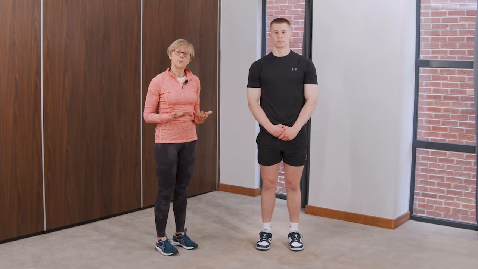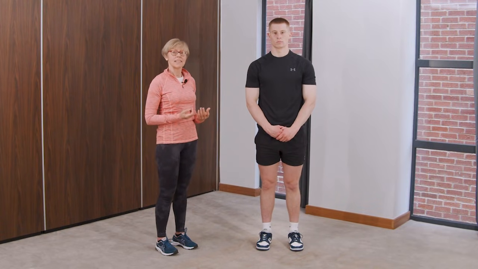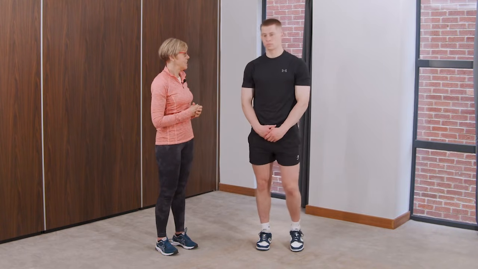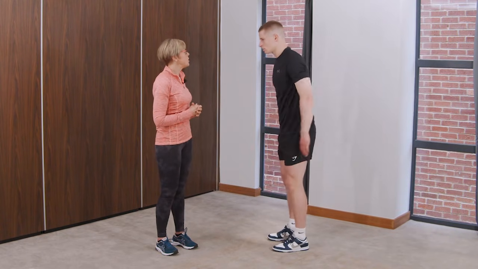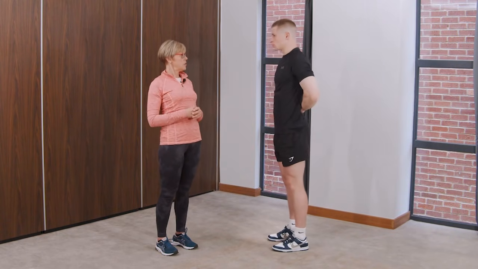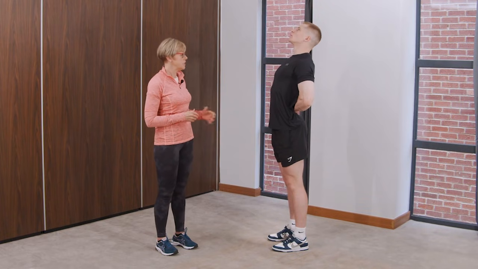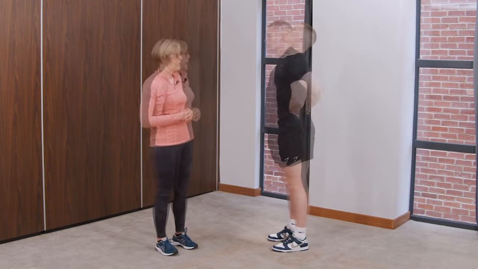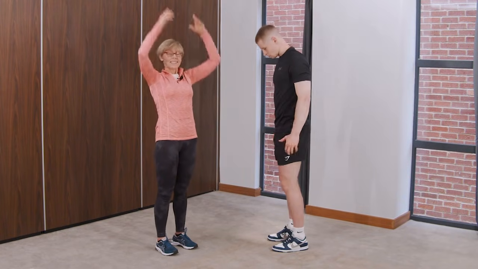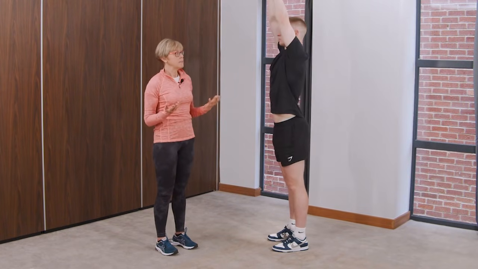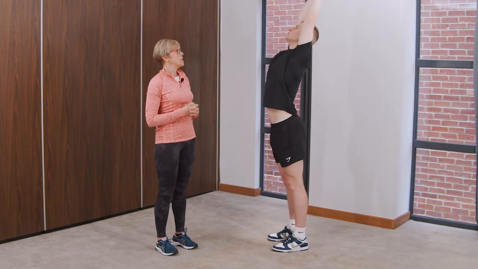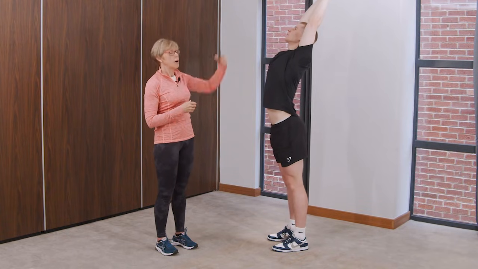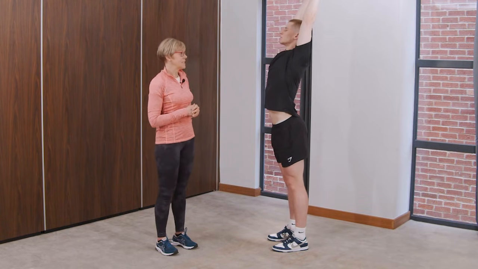We can look at the superficial front line by asking our clients to move towards extension. And if you would stand side on and place your hands in the small of your back and extend over your hands. And we're really just looking for the length tension relationships in the superficial front line. And then a full extension with the arms reaching. Again, this may not be accessible to everyone, but we can really observe the whole length of the line as we do this, incorporating the arm line as well.